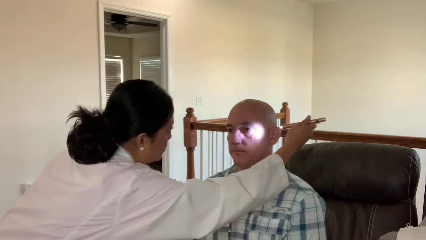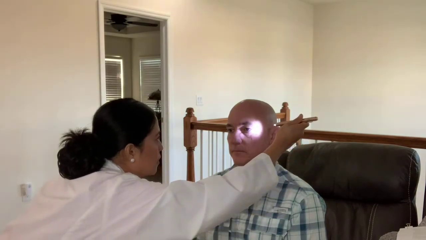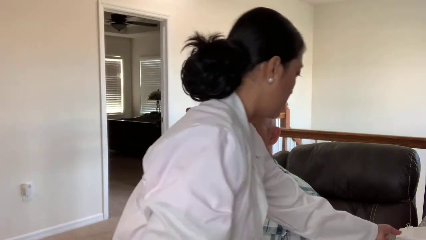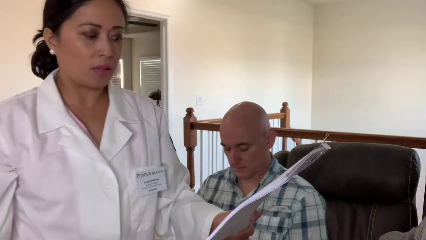I'm going to start here. Very good. No opacity is noted in both eyes, and both irises are normally flat.